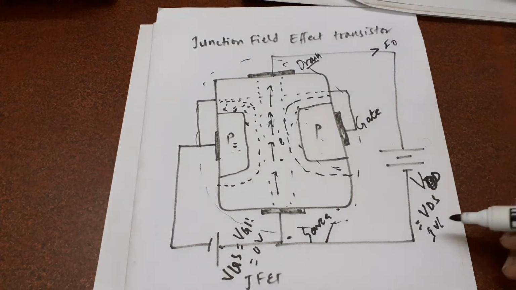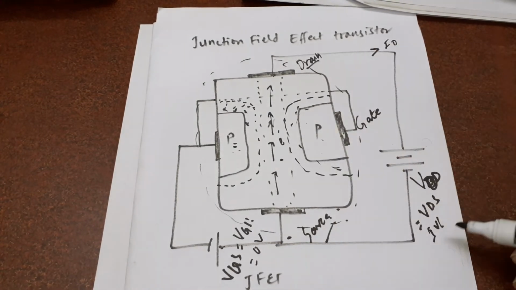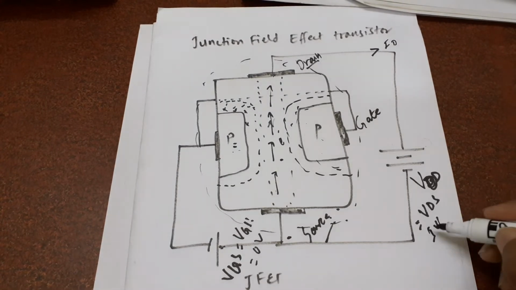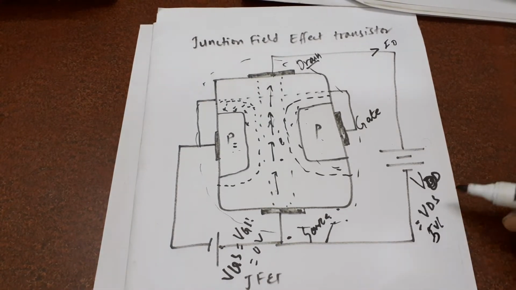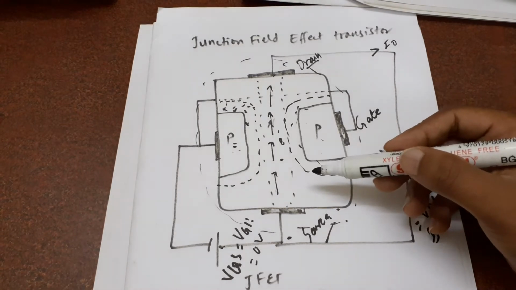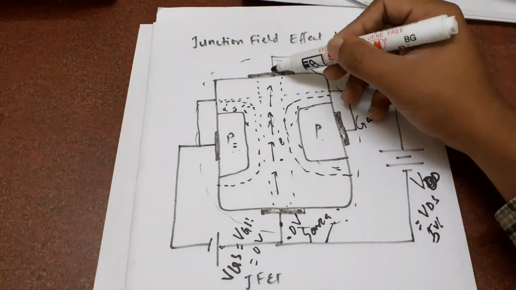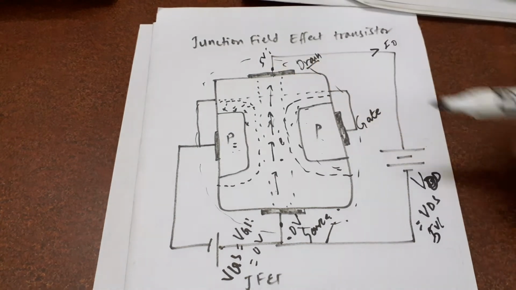Our task is to see what happens to the current when we increase VDS to a significant amount, for example, 5 volt. At 5 volt, this source terminal is at 0 volt and this terminal is at 5 volt.